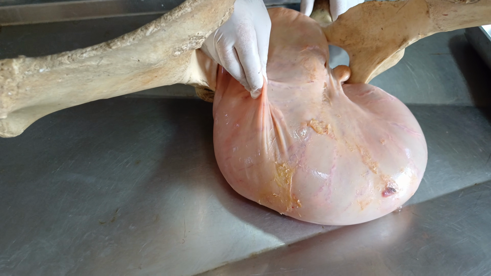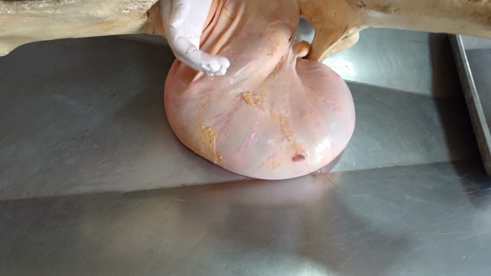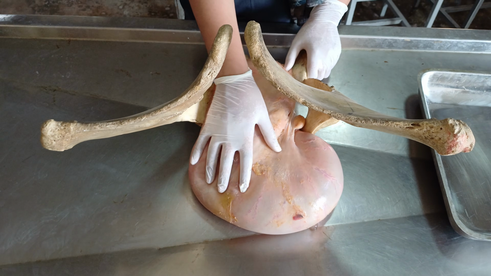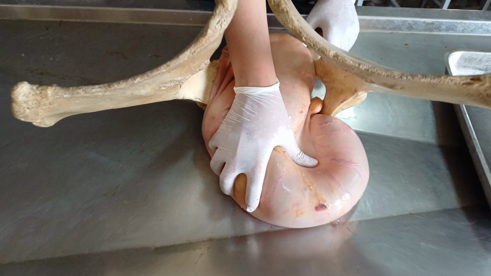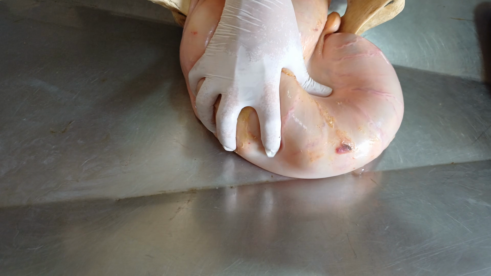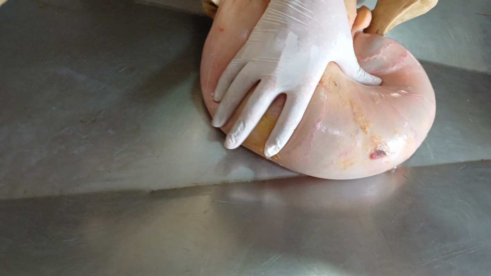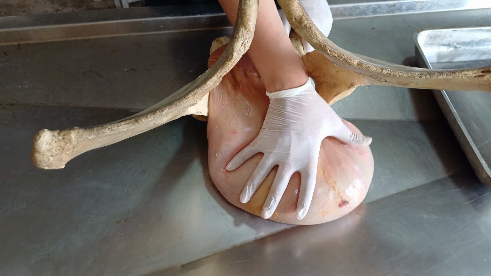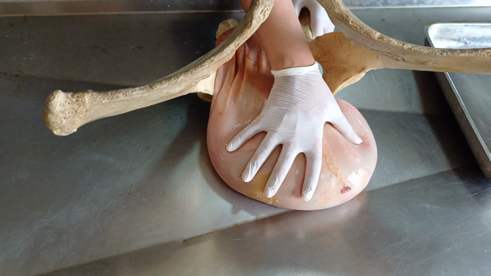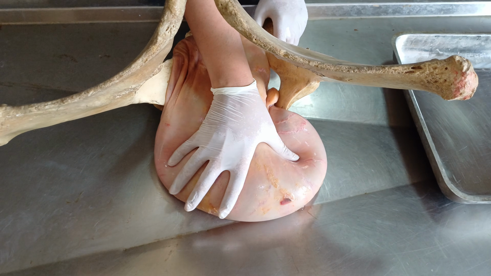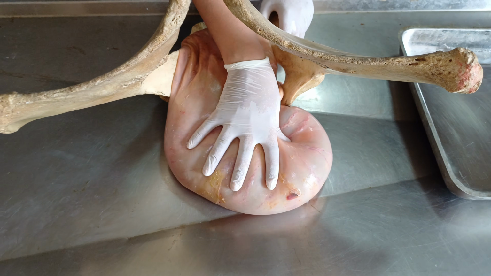So this is again the content of the uterus. There are fetal membranes, there are placentomes, there is pregnancy fluid. And if you look for the fetus itself, I can feel easily the fetus over here. If I talk about the size of the fetus, it is almost the size of a small cat, or somewhat a bit larger than a small cat, but easily you can say this is approximately the size of a small cat.